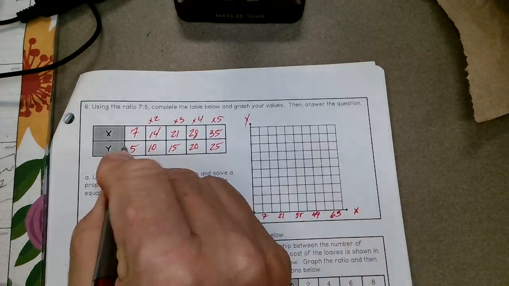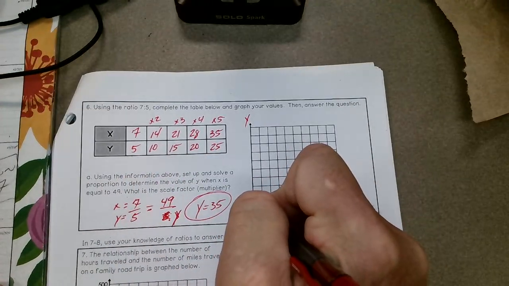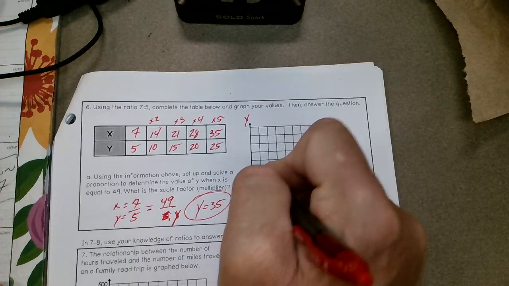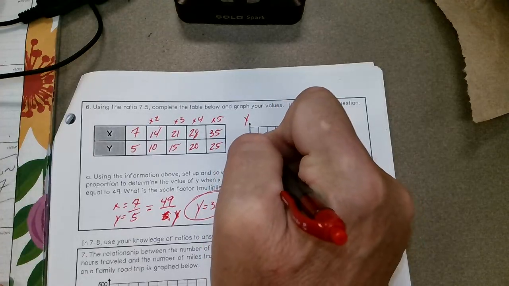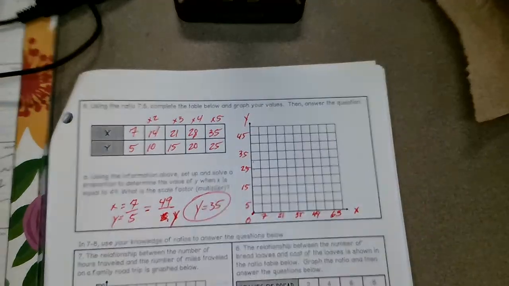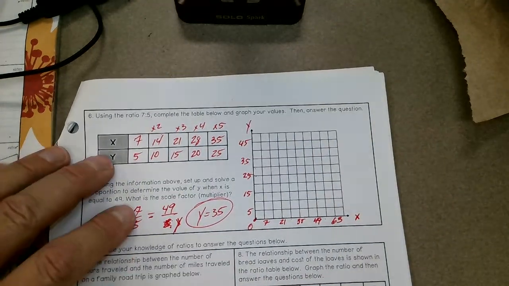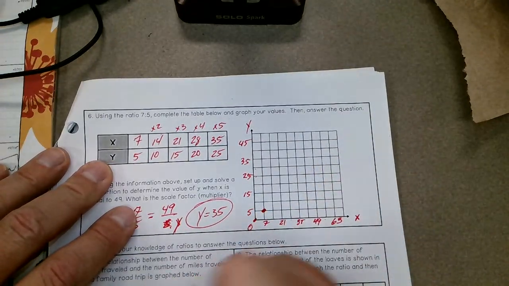I'm going to count by 5s because the y-axis is 5s, and I'm going to skip 1, 5, skip 1, 10, 15, skip 1, 20, 25, skip 1, 30, 35, skip 1, 40, that's 45, okay? Now we're going to go ahead and graph our ordered pairs. X is 7, Y is 5, right there.